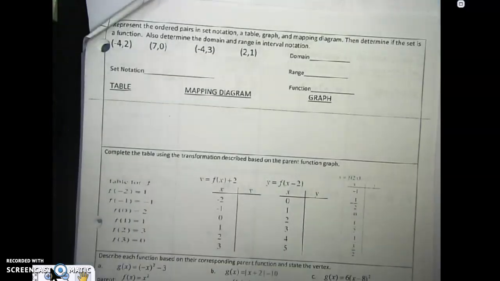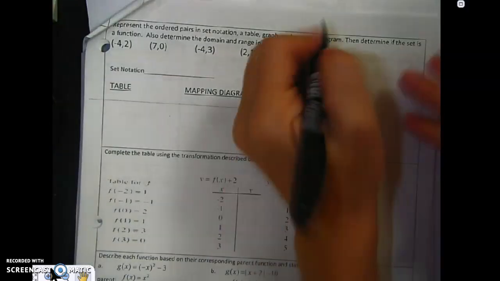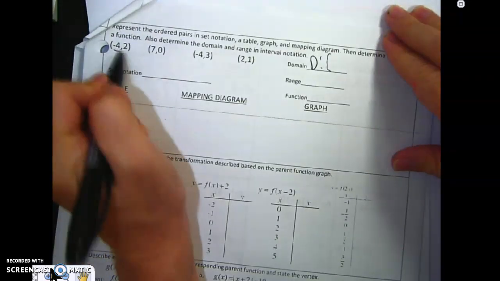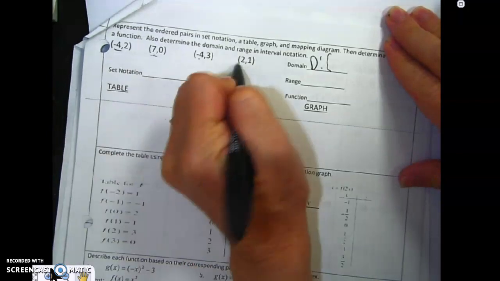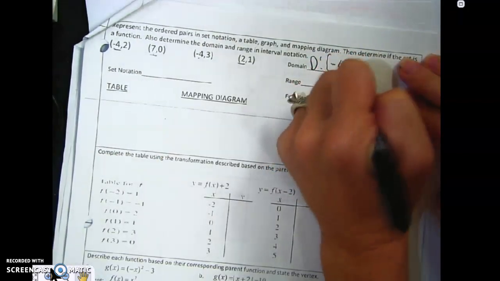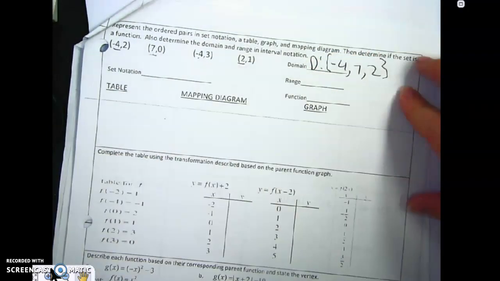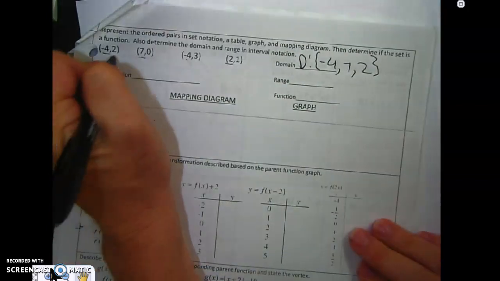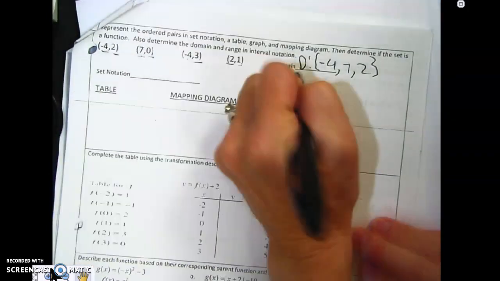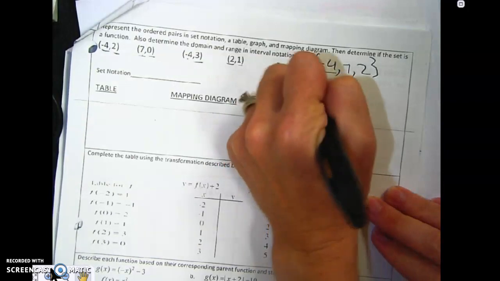All right. It's transformations. I mean, we spent a whole week on transformations. It's going to be really put on there a lot. We went over, worked over this. Domain is all the x's: -4, 7. Don't put the -4 twice, and 2. -4, 7, 2. I don't care if you put it in descending order. Range is the y: 2, 0, 3, 1. Oh, I don't need to do that because it's right there.